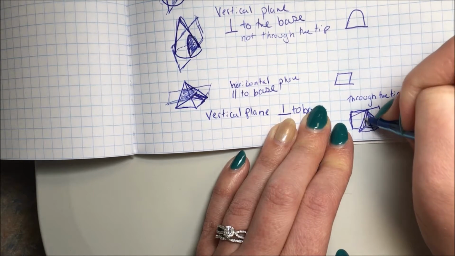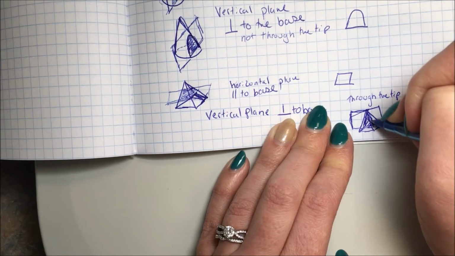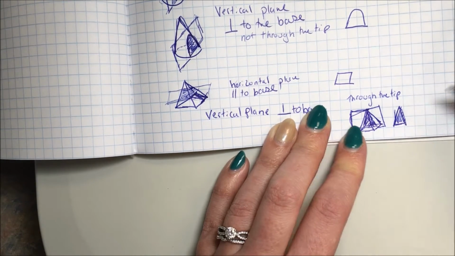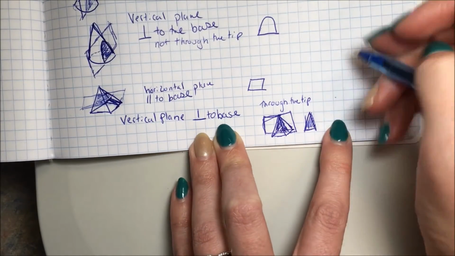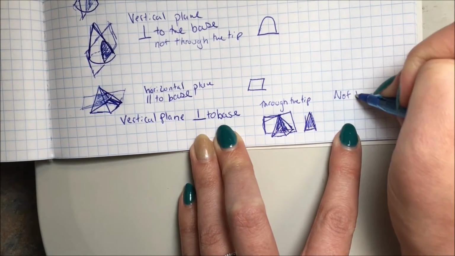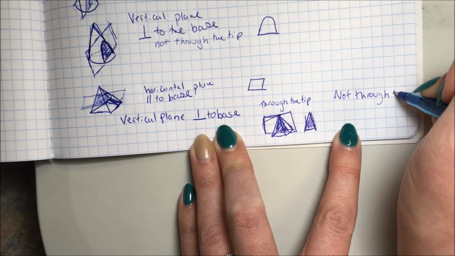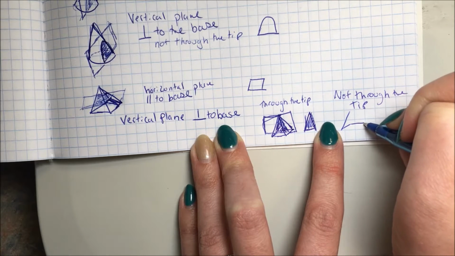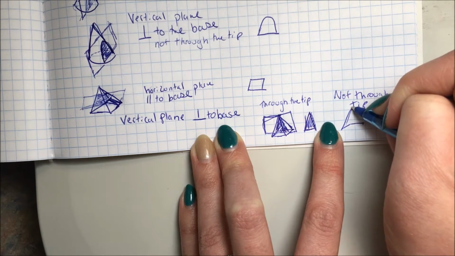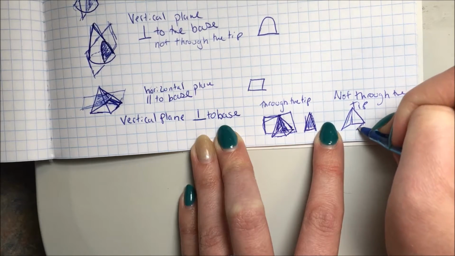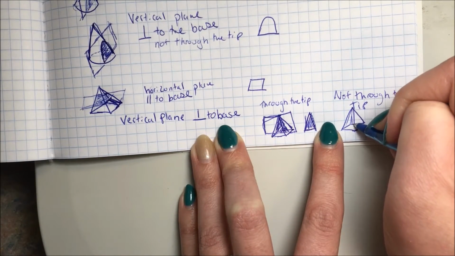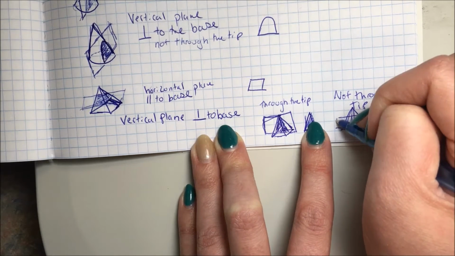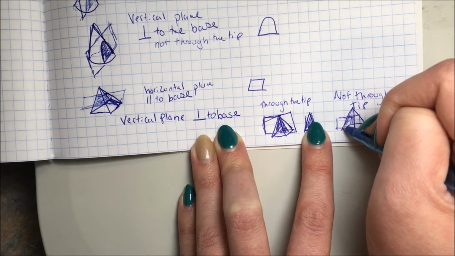I would see a triangle as the cross section, but not through the tip. Okay, let's say it went through like down here. Well, that would be a totally different shape.